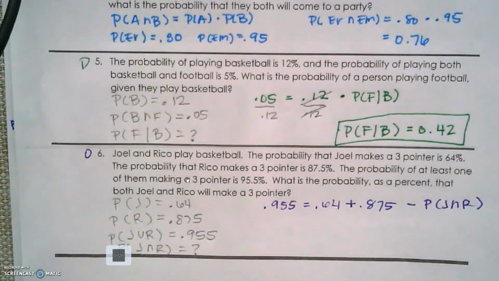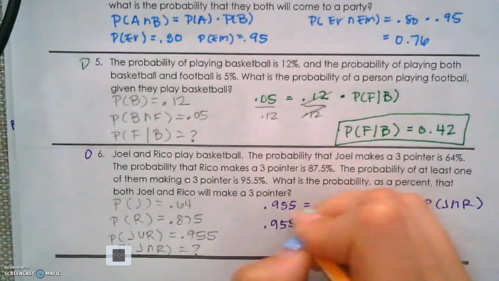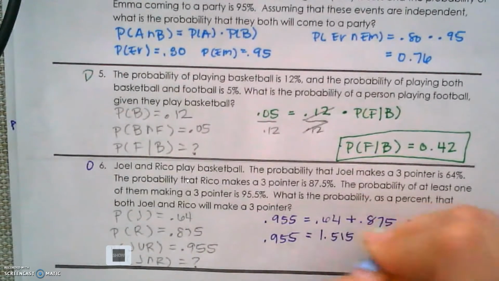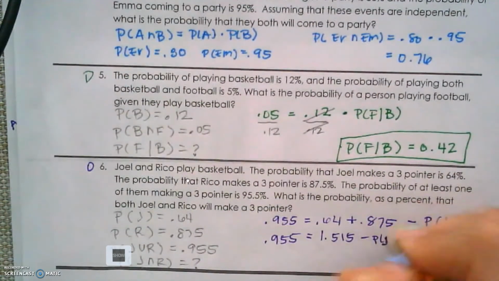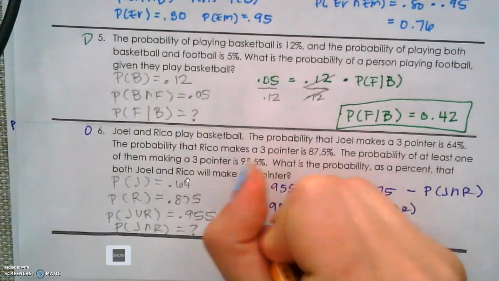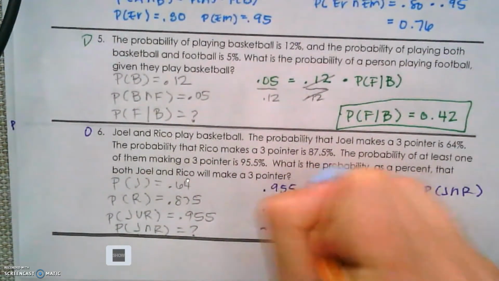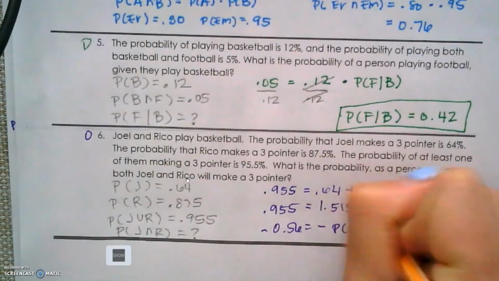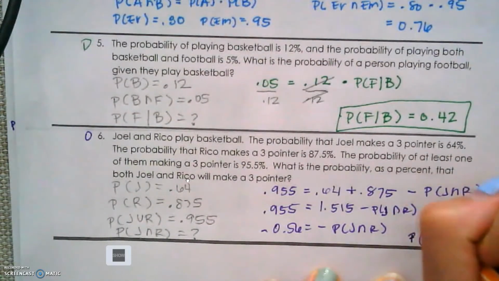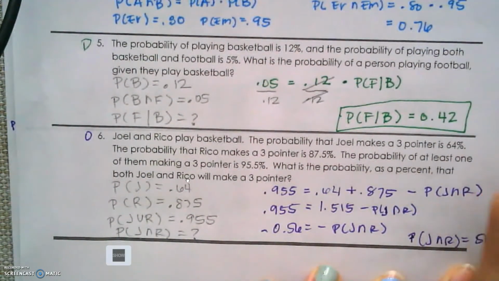So 0.64 plus 0.875. So this is 0.955 is equal to 1.515 minus the intersection. So we'll subtract, and we get negative 0.56. So the probability of Joel and Rico is 56%.